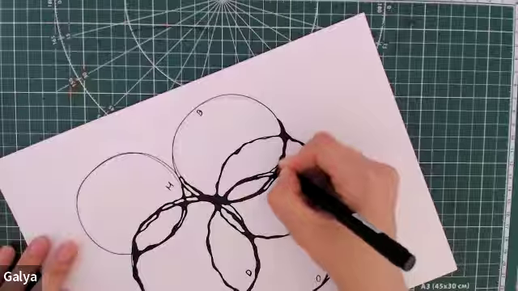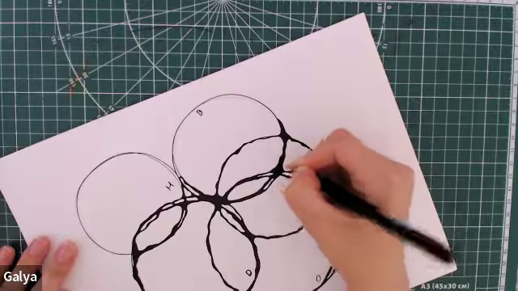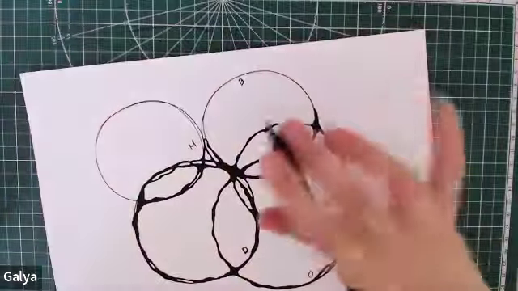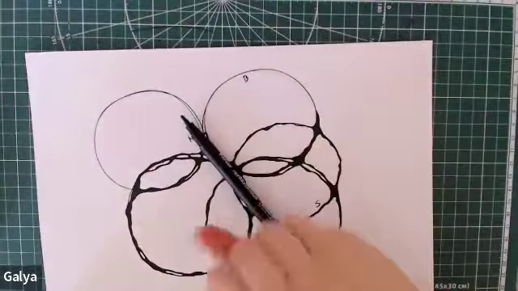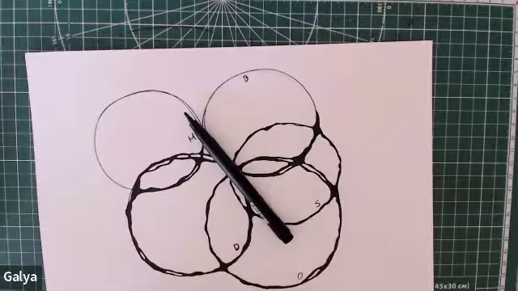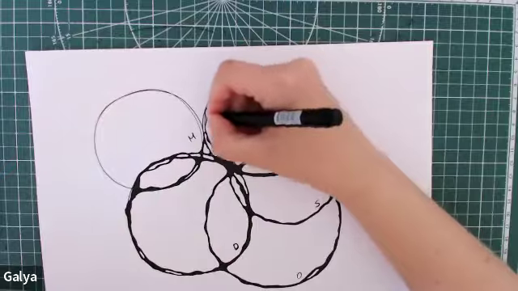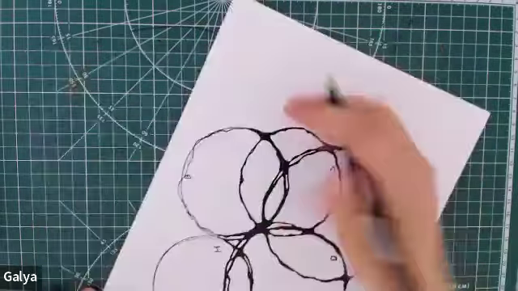Interesting. So what I'm noticing now is that I have slight pain in my wrist. Okay. So I'm just giving my wrist a little bit of care. And continue adding new lines and rounding.